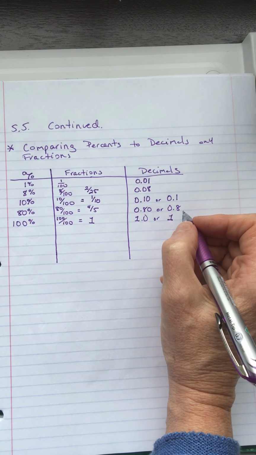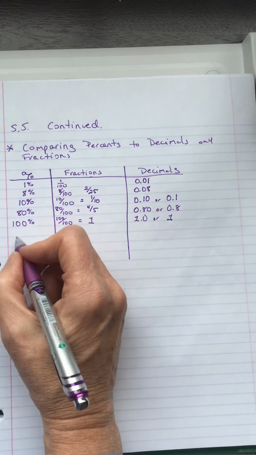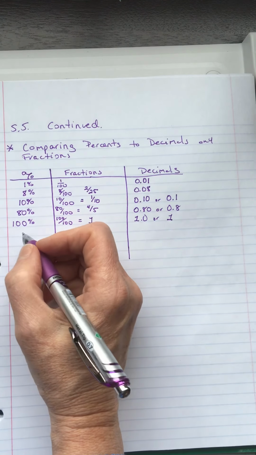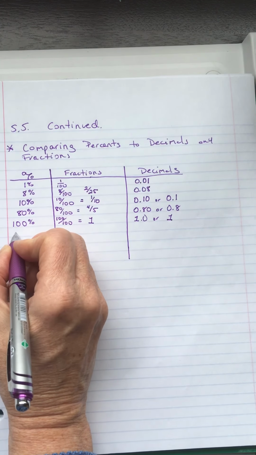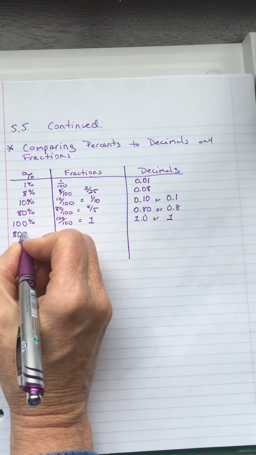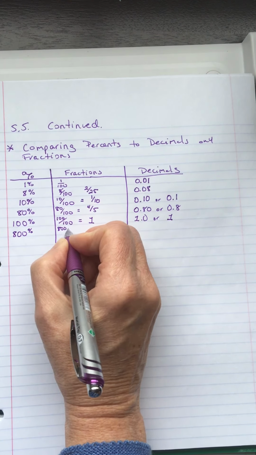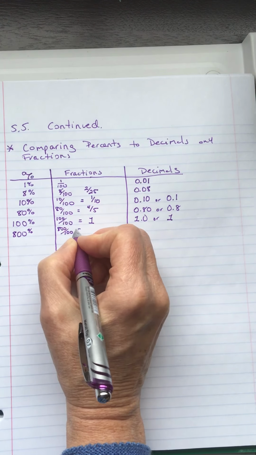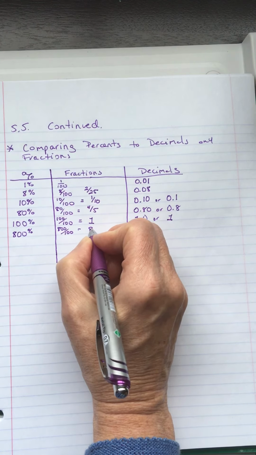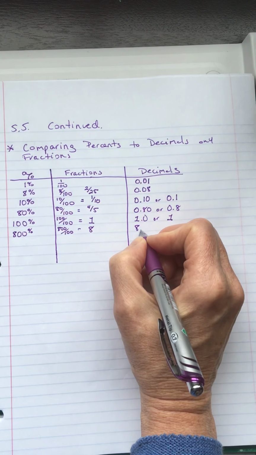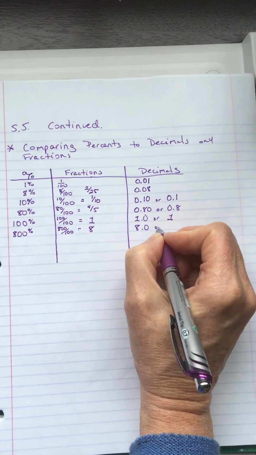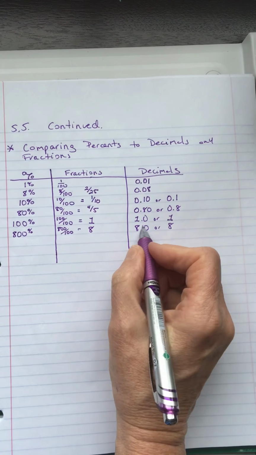Okay, what if I multiplied 100% by 8 and I had 800%? Okay, so let's write that. 800% would be 800 over 100. 800 divided by 100 is 8. And so we would have 8 or 8. These are equivalent.